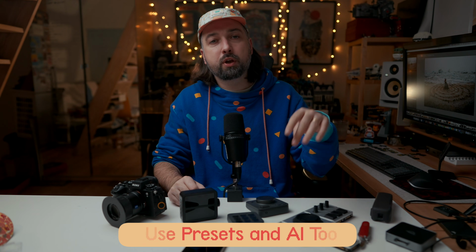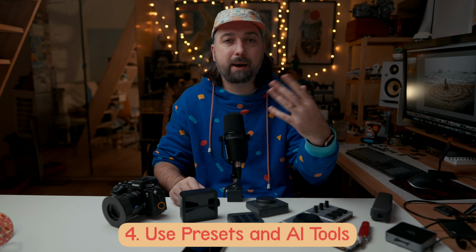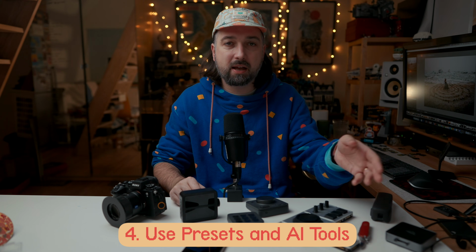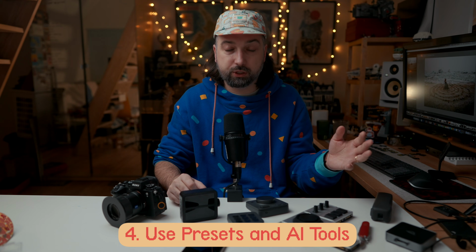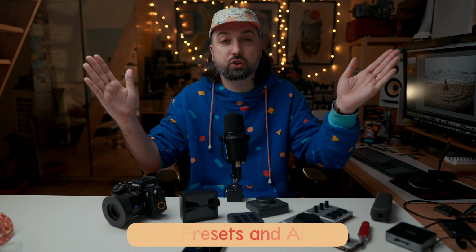Tip number 4, use presets. Either buy or create or modify them and use AI editing tools. These can help shorten your editing time dramatically. If you have your basic look of your images, save it as a preset, or get someone else's preset, tweak it, and then save it.